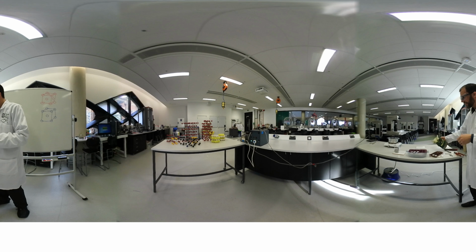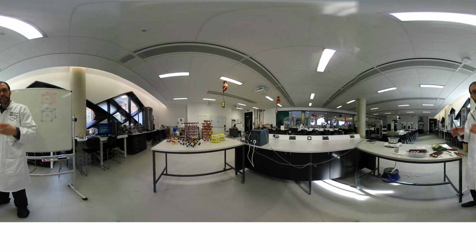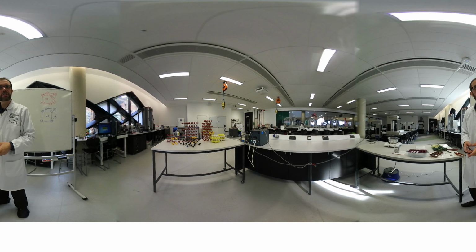So hopefully what these demonstrations show is that there's a lot we can do with metals and materials in general by changing how we process them, changing what we do with them. And that understanding and using it to develop new materials to do things better is exactly what material science and engineering is about.